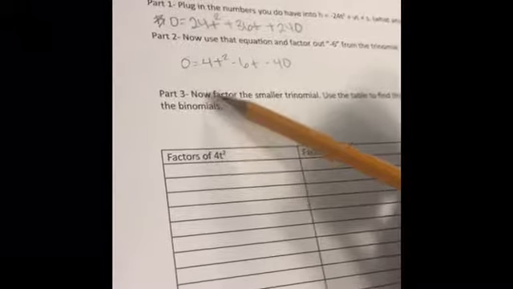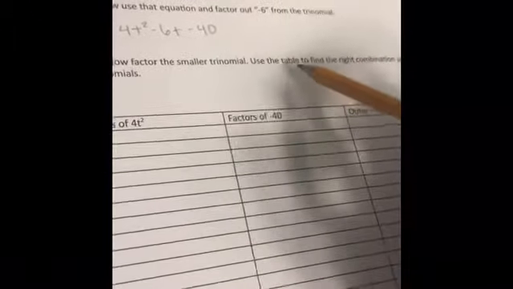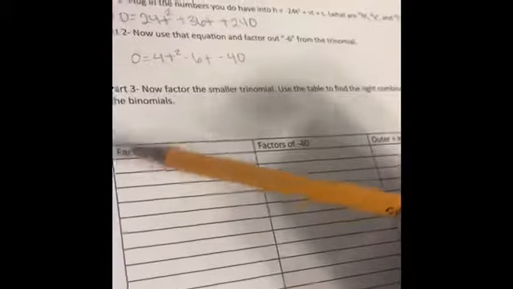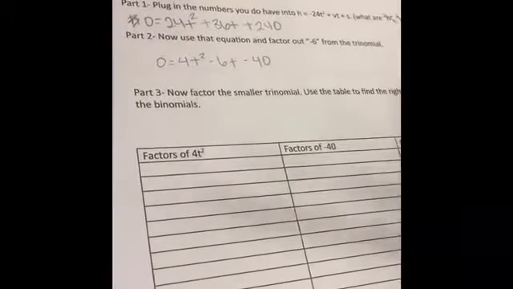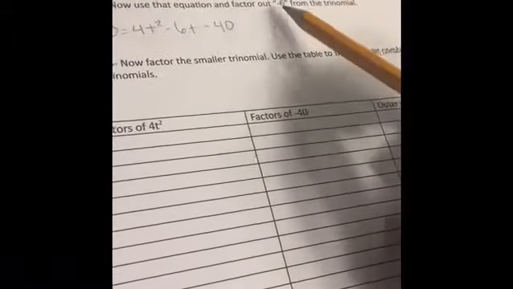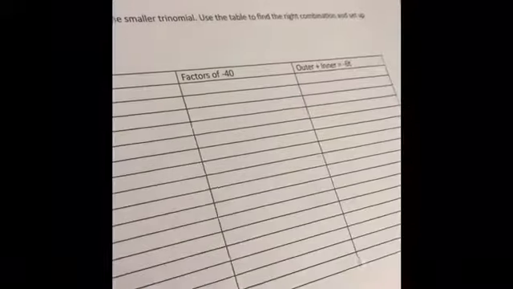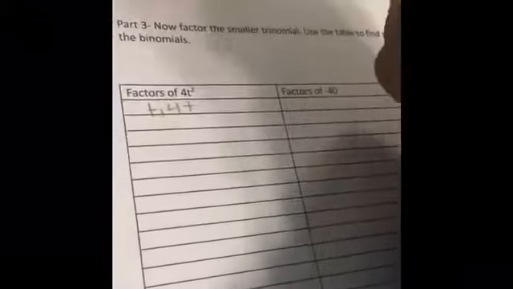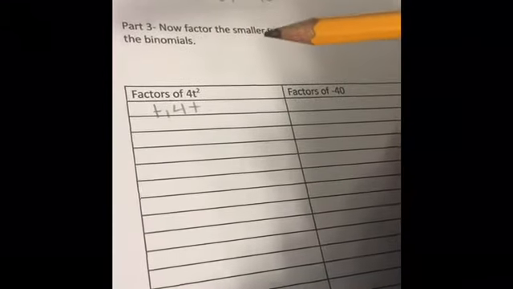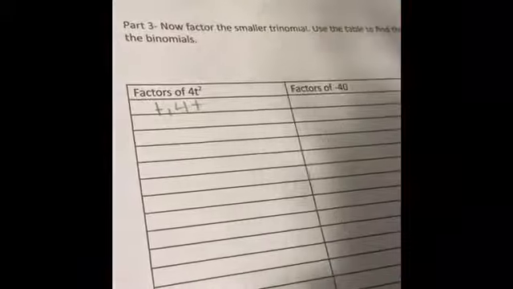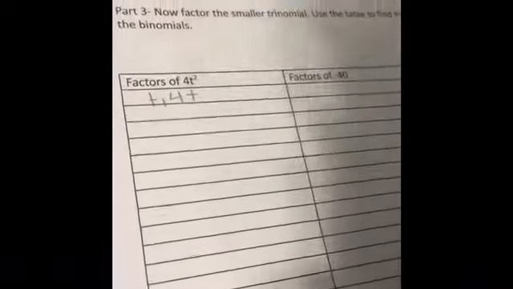Now part 3, now factor the smaller trinomial. Use the table to find the right combination and set up the binomials to get this, if that makes sense. So -6, -16. So I'd start out t, 4t, and then I try to figure out what could go in -16, if that makes sense.